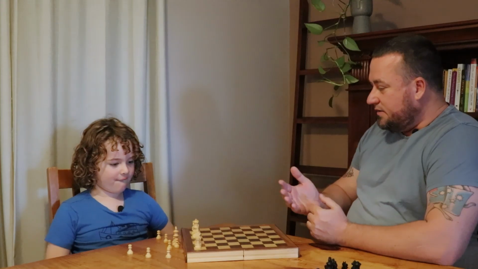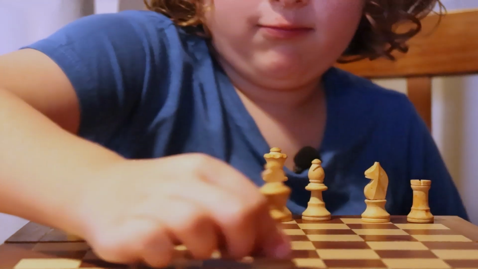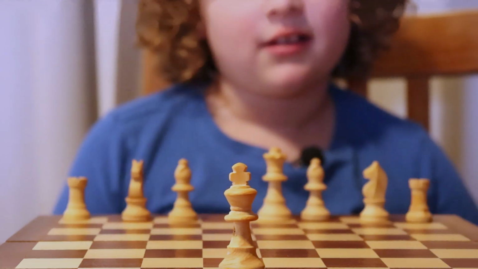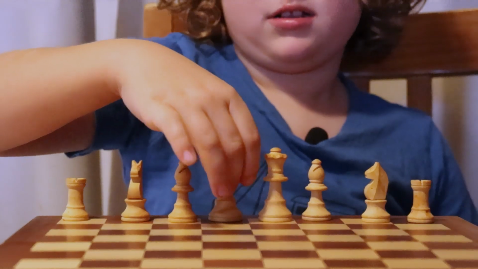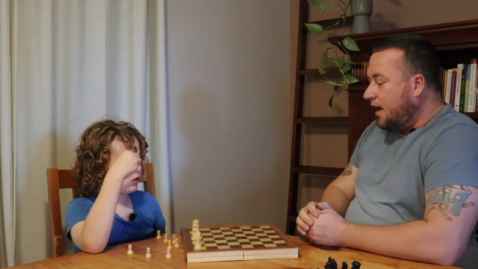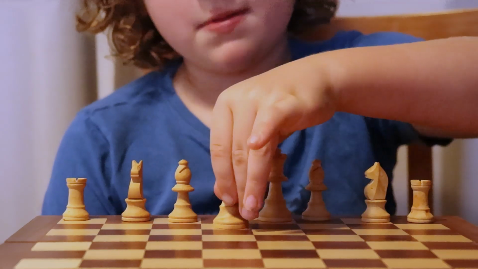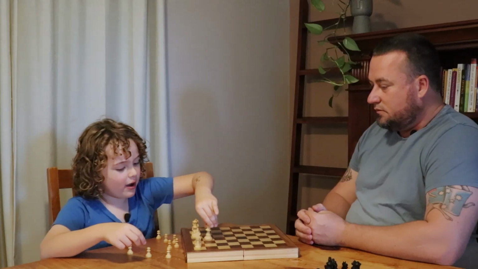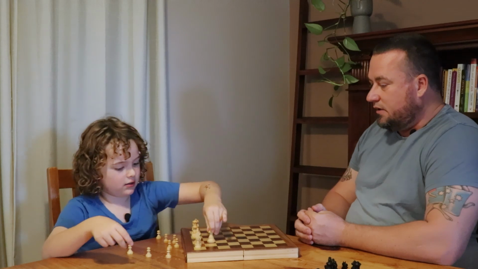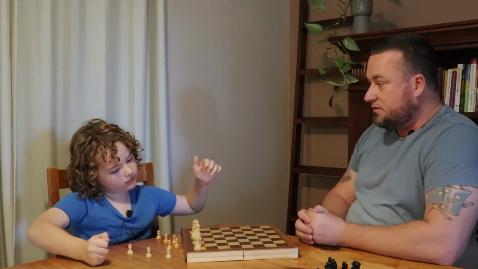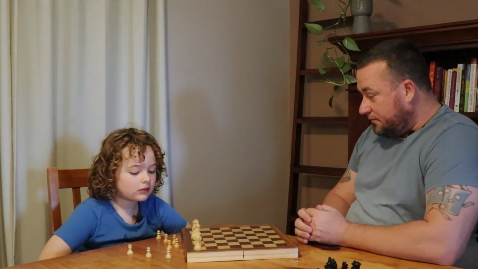That's correct. And where does the king go? The king goes next to the queen and on its opposite color. And how does the king move? The king moves one square, anywhere one square. That's right, anywhere where it's not in check. That's correct. And where would the pawns go?